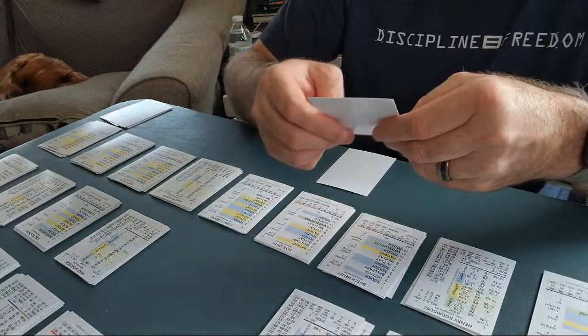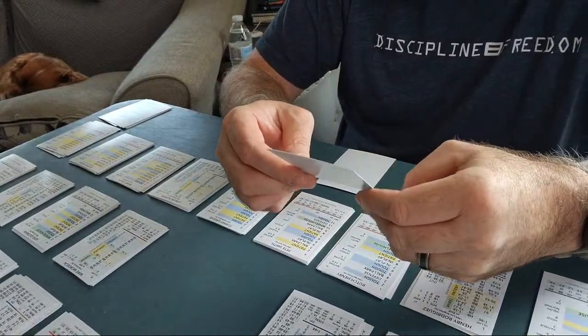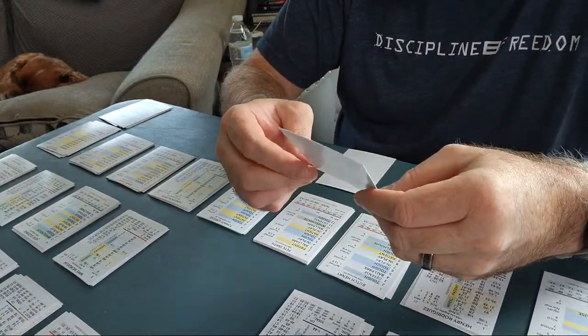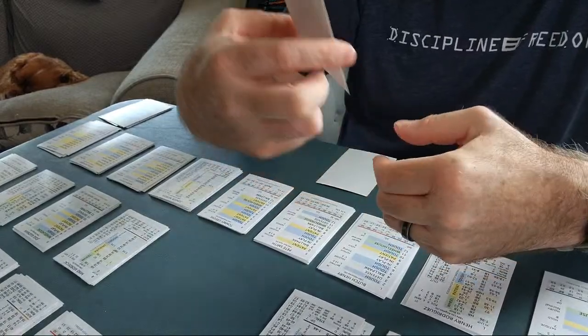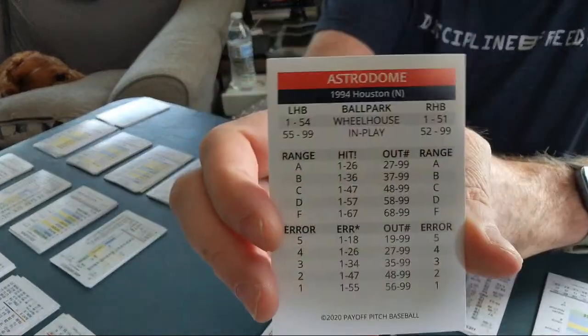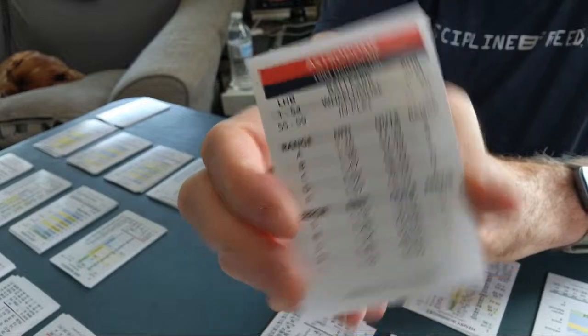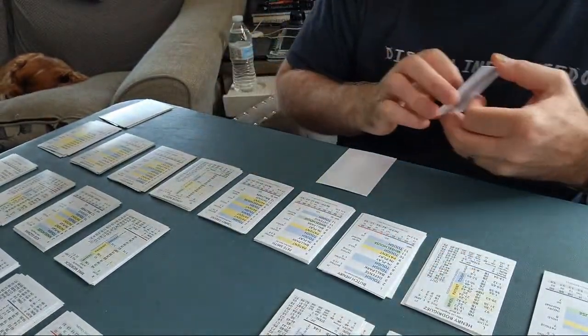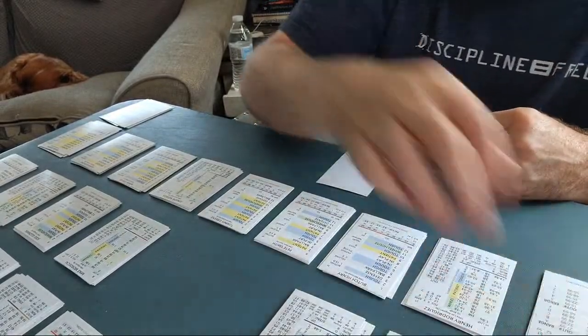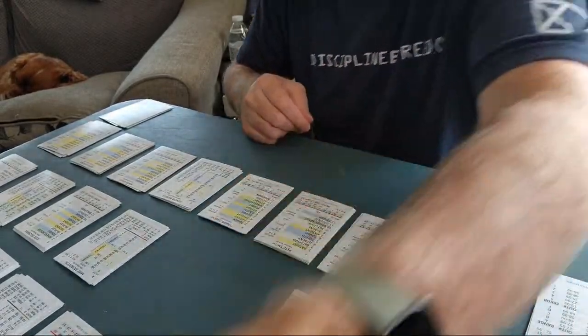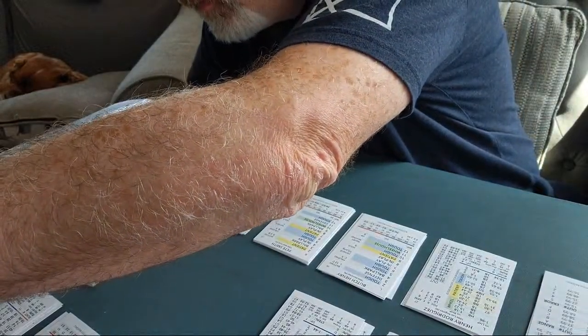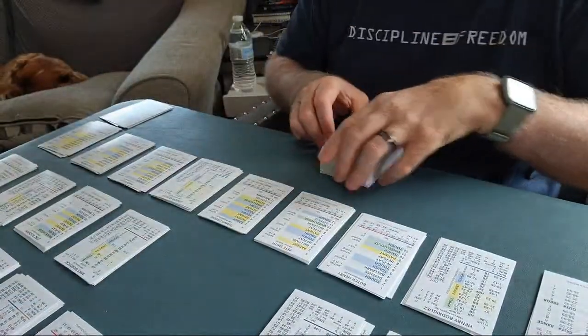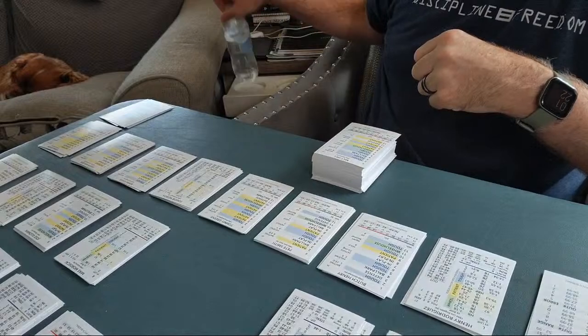And here's the Astrodome. Well, you know what? Astrodome's pretty neutral in '94. 154 wheelhouse lefty, 151 righty. So pretty neutral park, really, for '94. That's almost a pitcher's park by 1994 standards. And we get a blank card. Those are always fun. That was the first stack, folks. We're on to stack 2 of 6. Pardon me, I'll get a drink of water here.